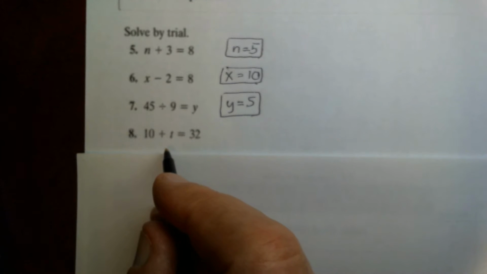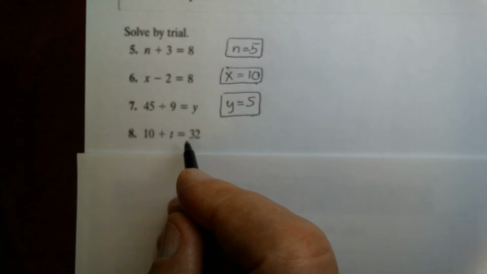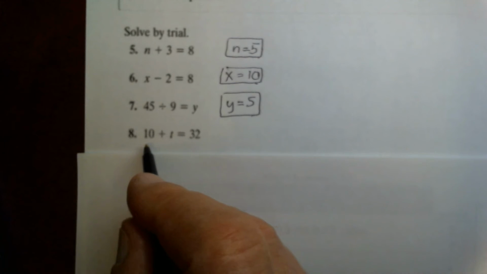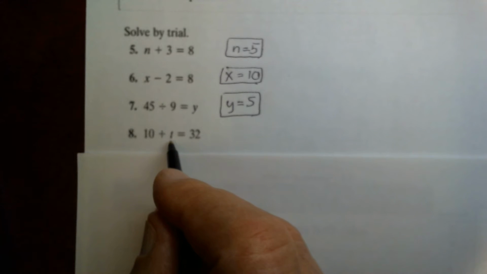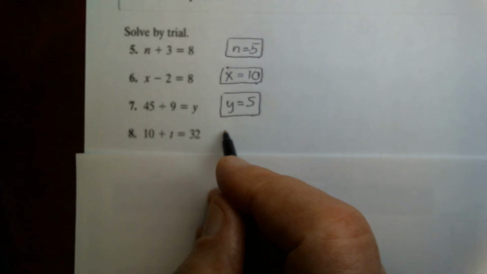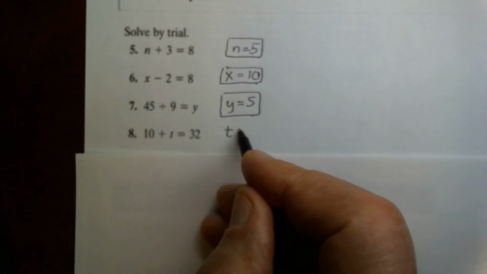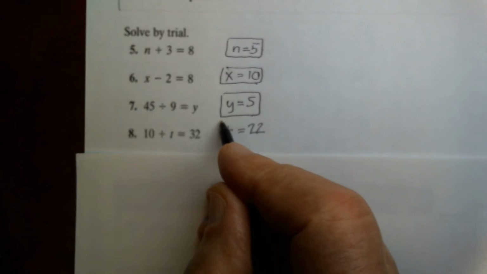In number 8, we are asked to find t when 10 plus t equals 32. So, we can think about that a little bit. If t were equal to 20, then 10 plus 20 is 30, so maybe a little more, like 22. And 10 plus 22 is indeed equal to 32. So in this case, we can say that t equals 22 is the solution of the equation.